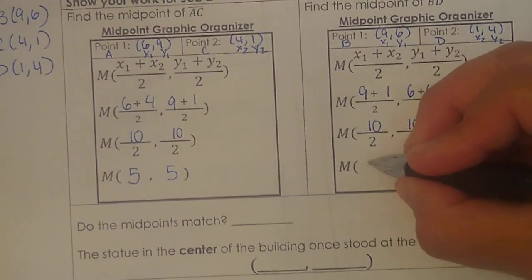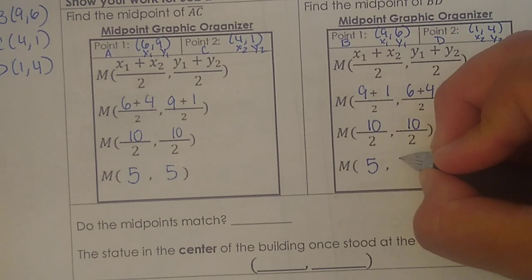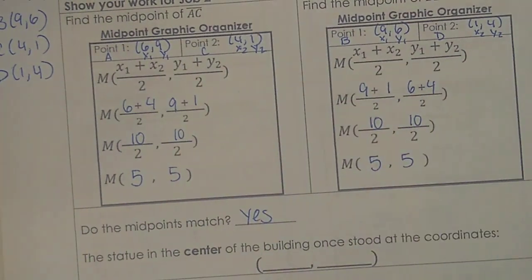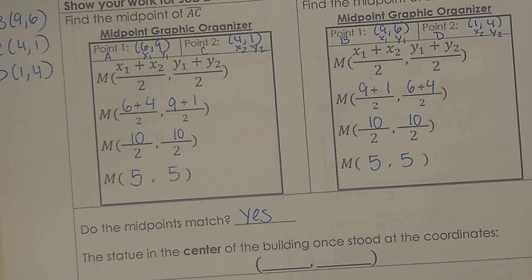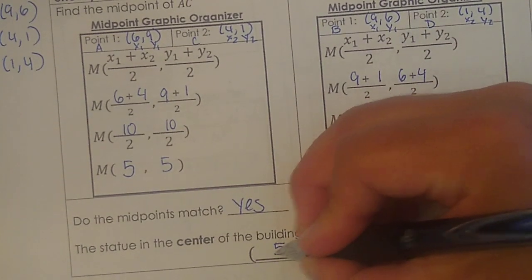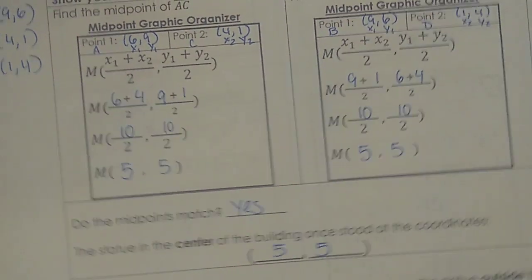So now 10 over 2, 10 divided by 2 is 5, 10 divided by 2 is 5. So do my midpoints match? Yes. If they match, I'm good. If they don't match, I have to go back and see where I went wrong. And then they're both the same, so the statue in the center of the building once stood at coordinates 5, 5.